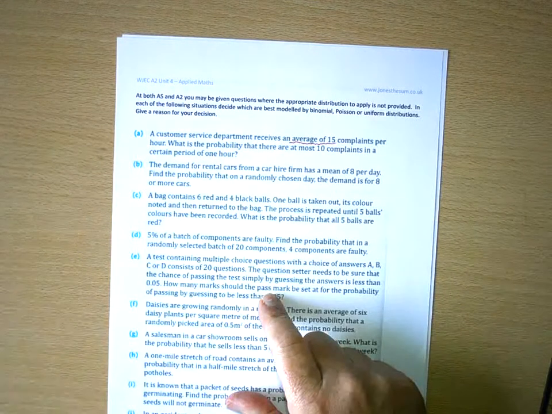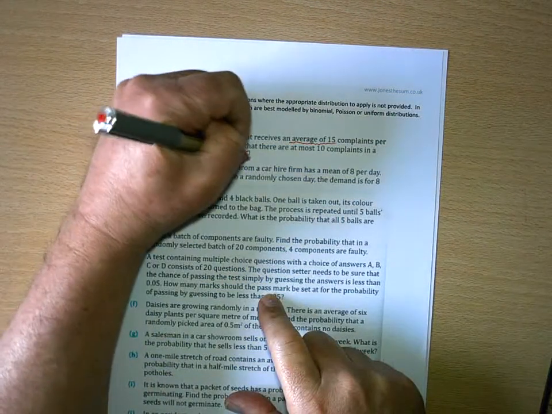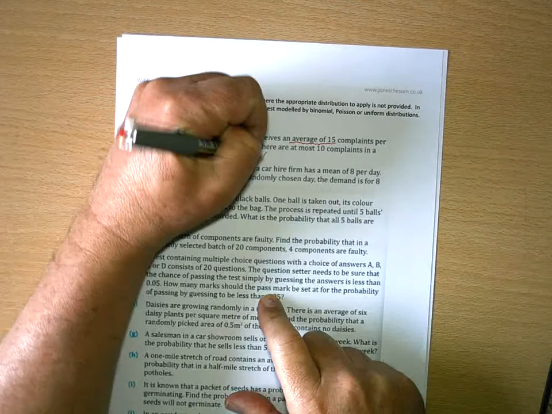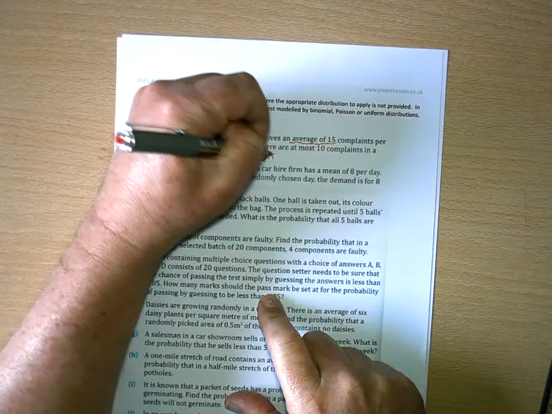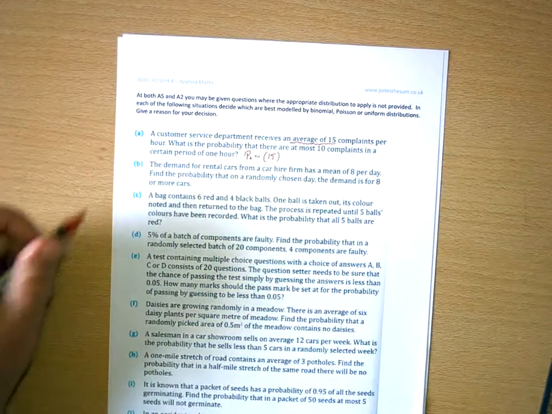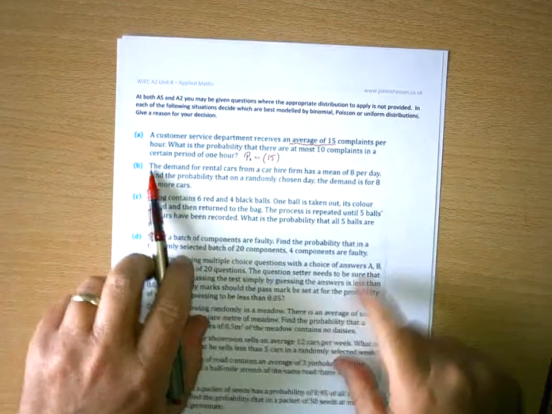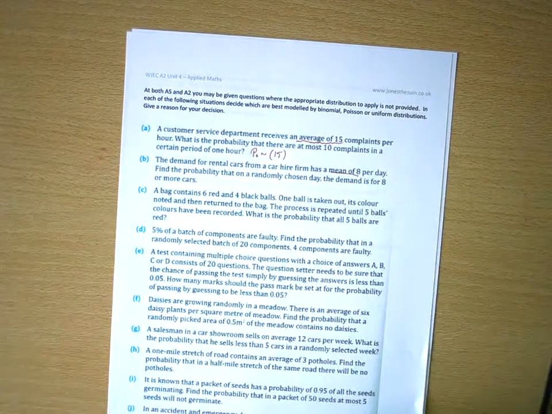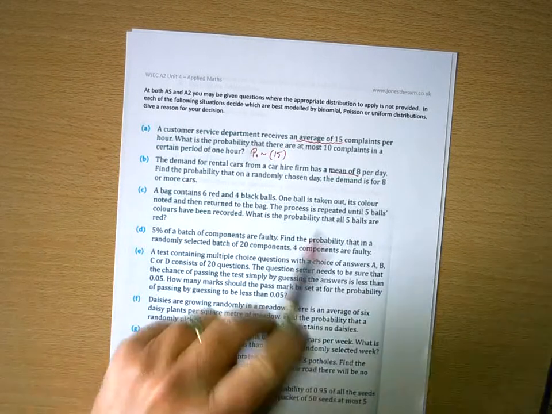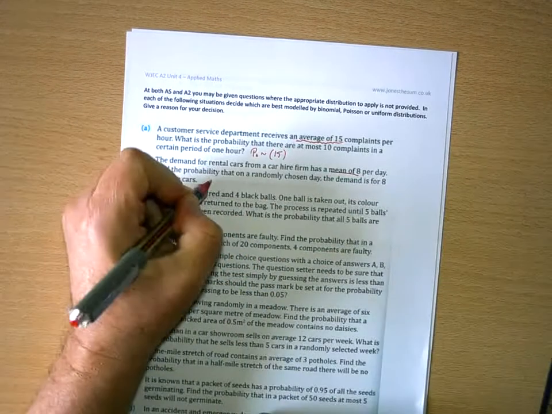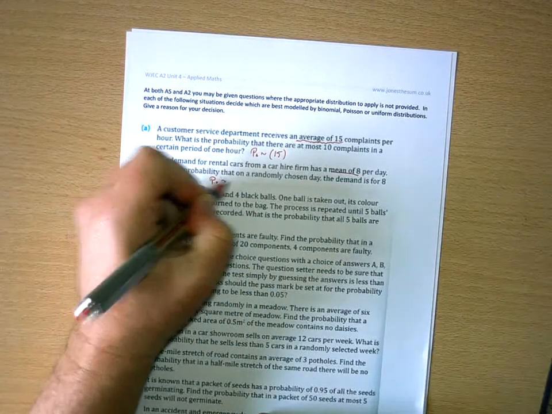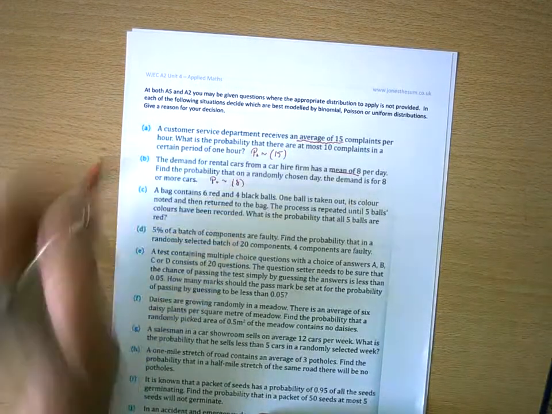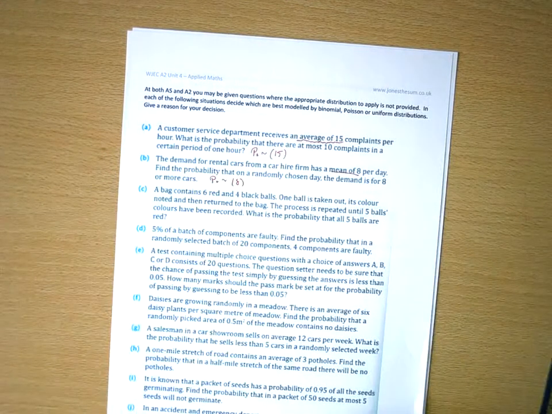if you're given an average, then it's Poisson. So it's a Poisson with a mean of 15. So that's the one that I did for you. Demand for rental cars from a car hire firm has a mean of 8 per day. Find the probability that on a randomly chosen day the demand is for 8 or more cars. So that one will also be a Poisson with a mean of 8.